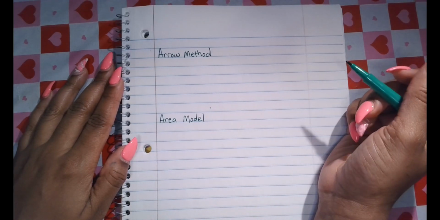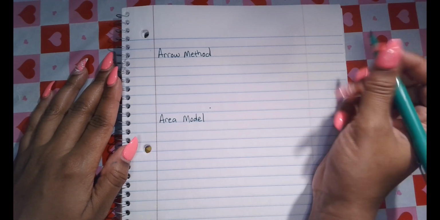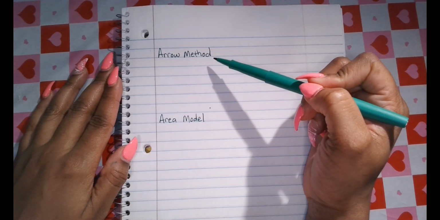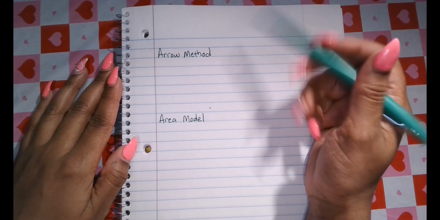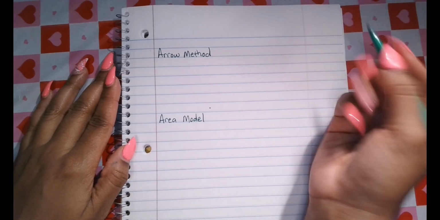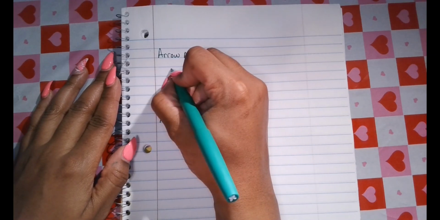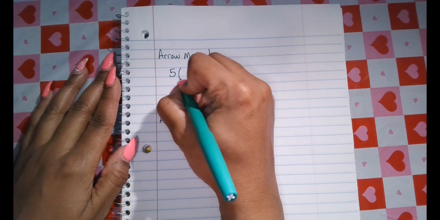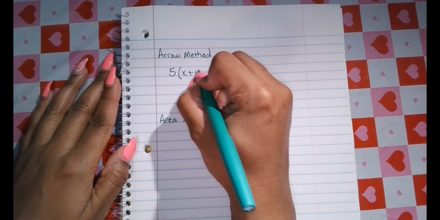Today, I'm going to show you two strategies using distributive property. The first one is going to be the arrow method, which everyone is familiar with. And the second one is going to be area model. So let's start with the arrow method. When we're doing distributive property, we need to distribute the outside term by all of the terms inside.